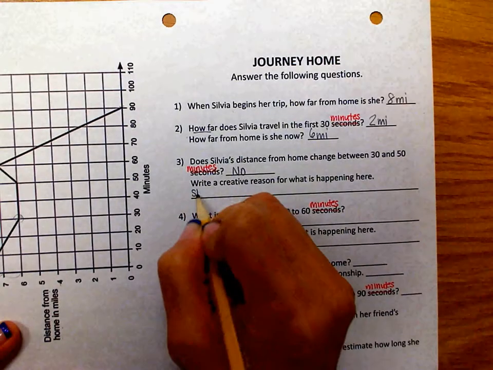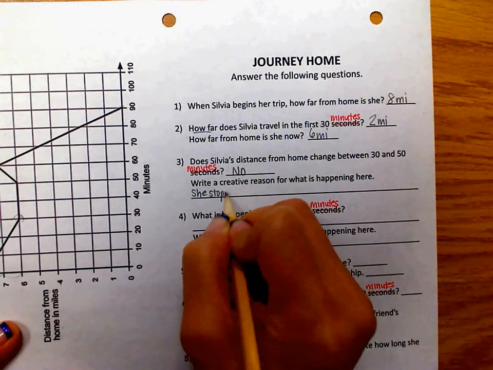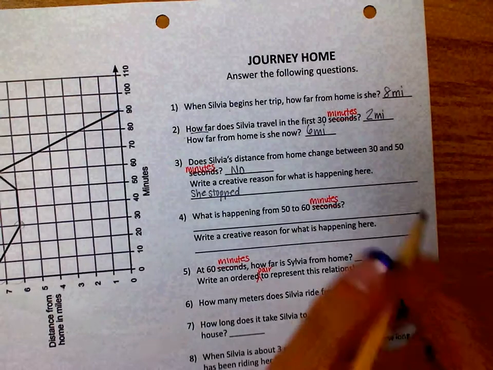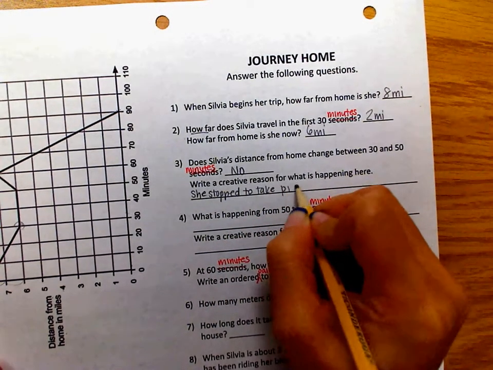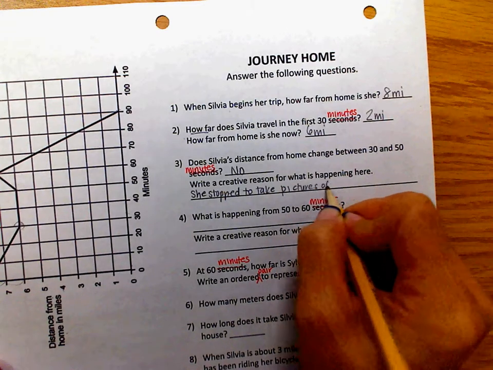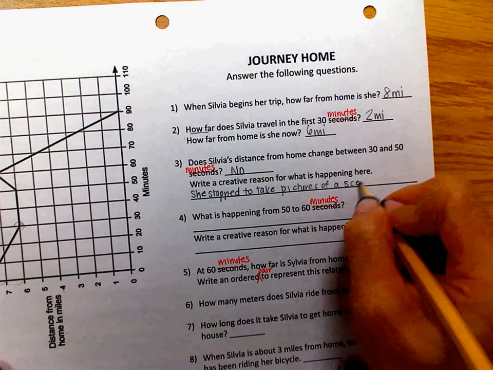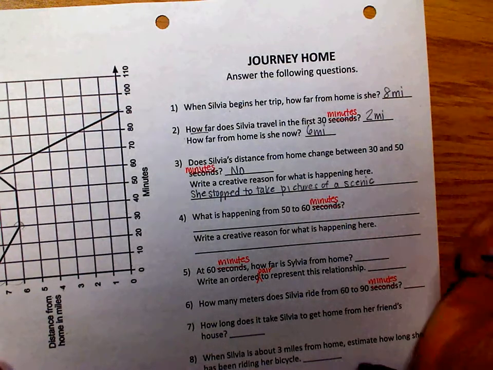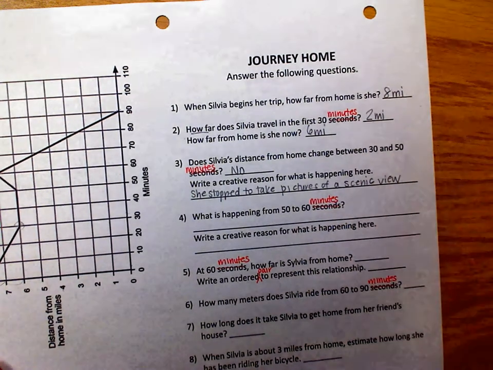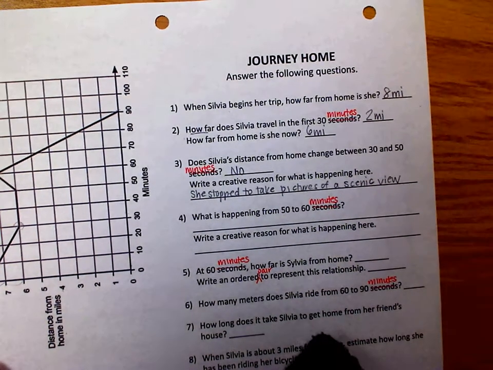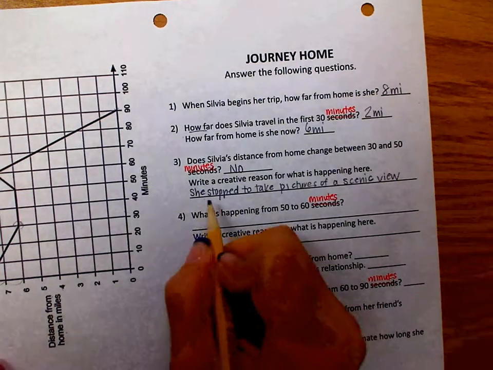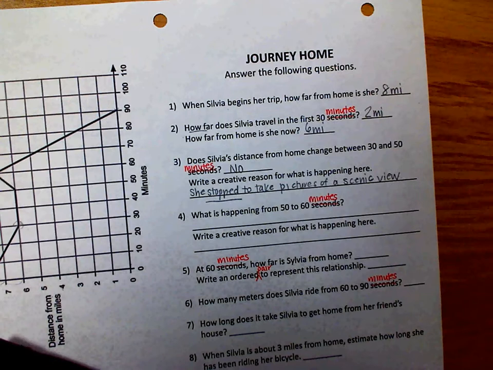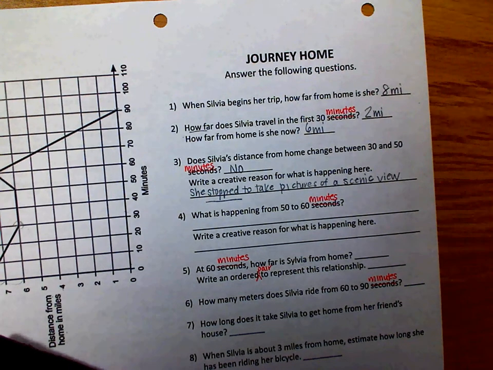She stopped. Well, this is one way to write it. She stopped to take pictures of a scenic view, maybe. Maybe she's like, oh, this is a great place to stop and take pictures, and she just decides to take pictures. Okay, that could be one reason. She definitely stopped, okay, but the reason she stopped could be, you guys can get creative about that. Maybe she fainted.